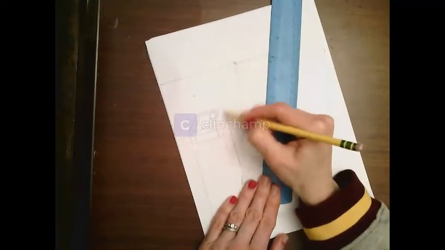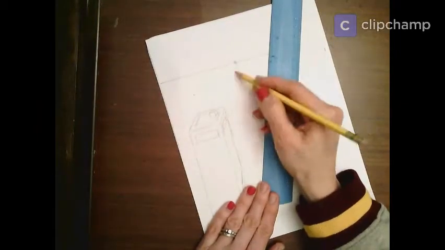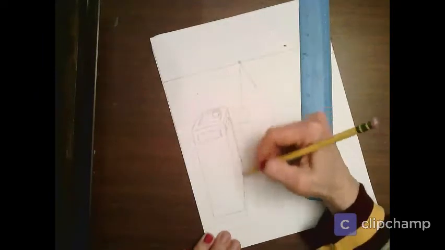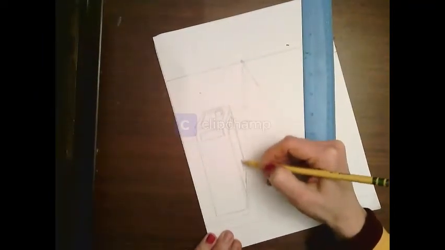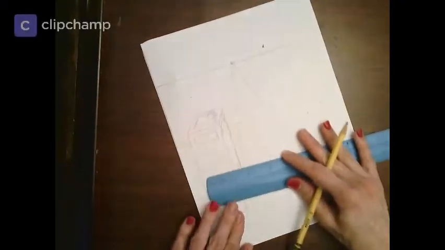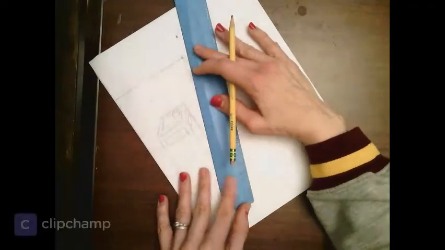See, these lines still come straight up and down, but these lines head towards that vanishing point. I can add a doorway. And again, these lines are going to be completely vertical. But this horizontal line, instead of going normally like that, has got to head towards the vanishing point.